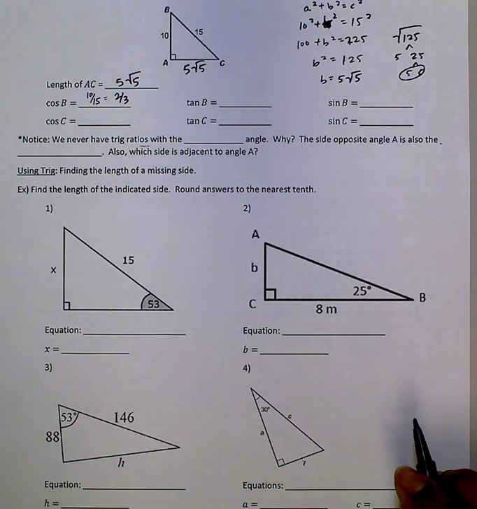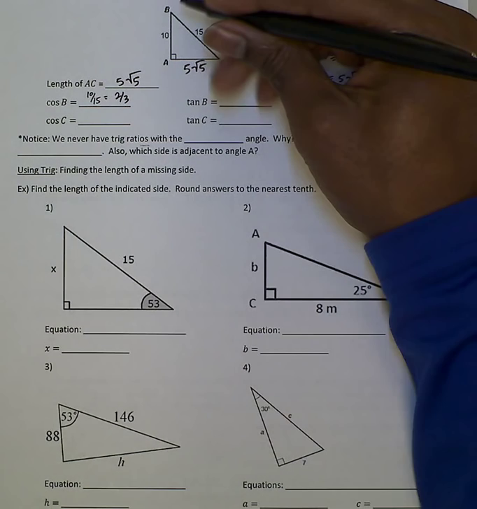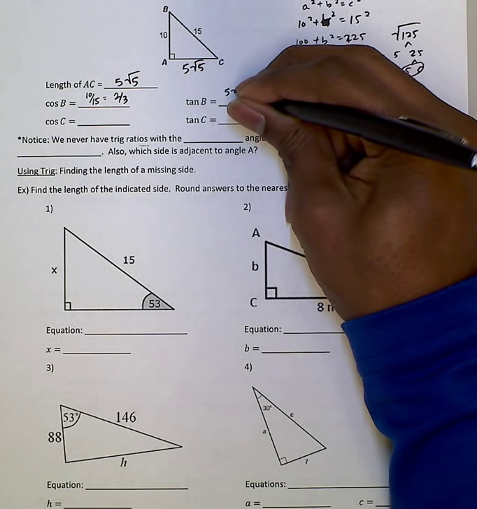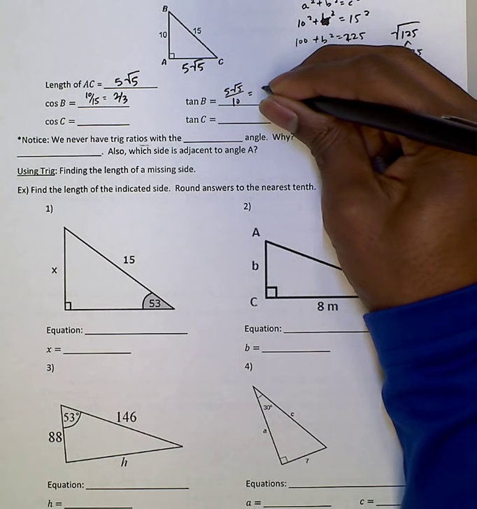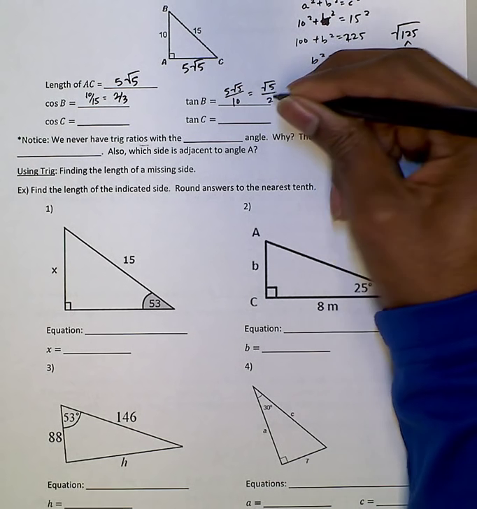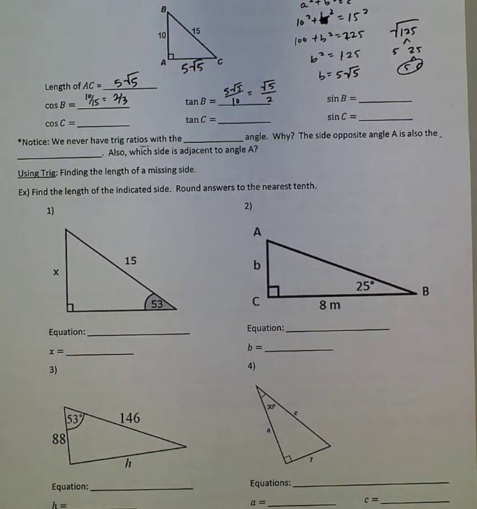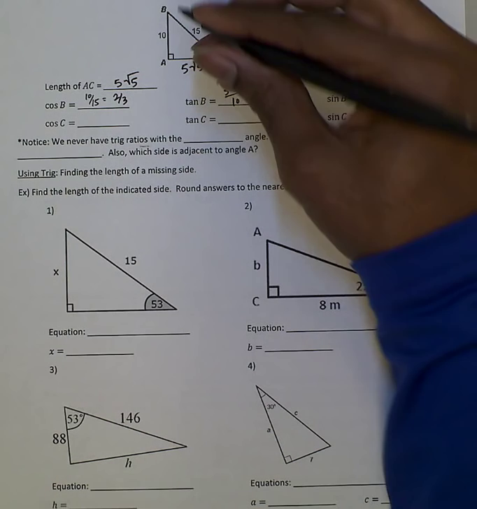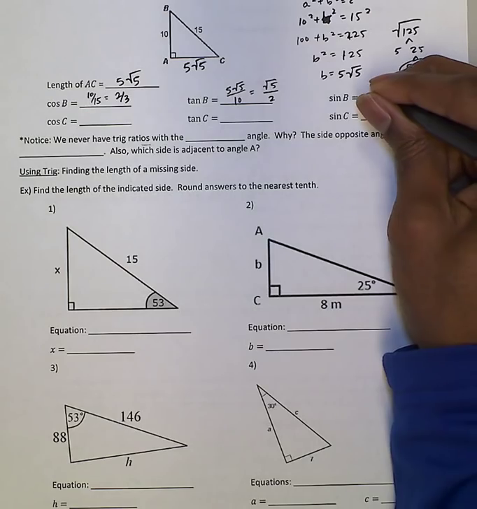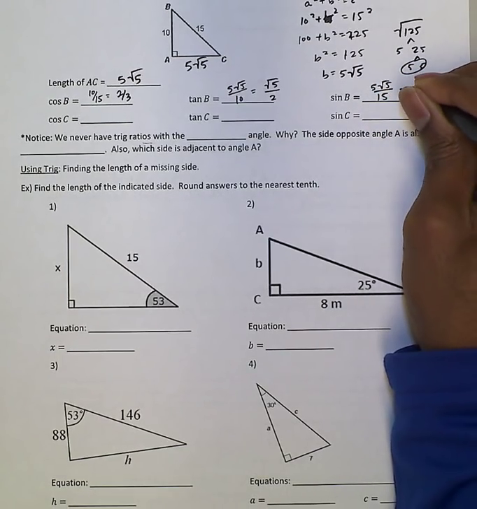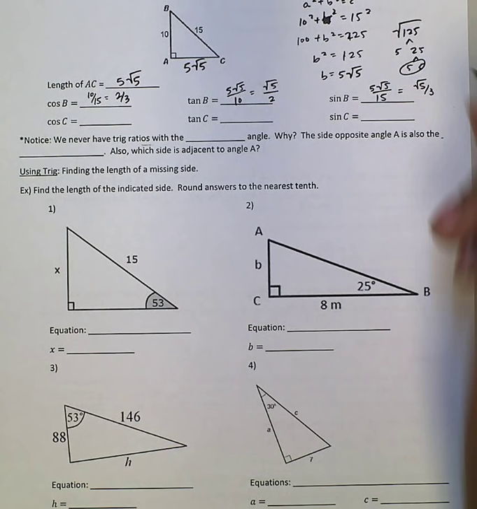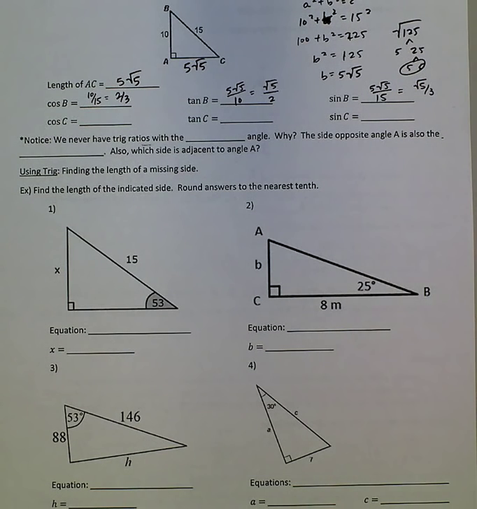Our tangent of B is opposite, 5 radical 5, over adjacent, 10. This as well simplifies. We have radical 5 over 2. And then for sine B, that is opposite over hypotenuse, so 5 radical 5 over 15, which simplifies to radical 5 over 3. Once you get that SOHCAHTOA down, setting up the ratios is pretty simple.